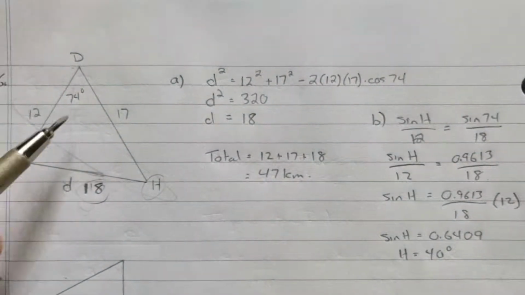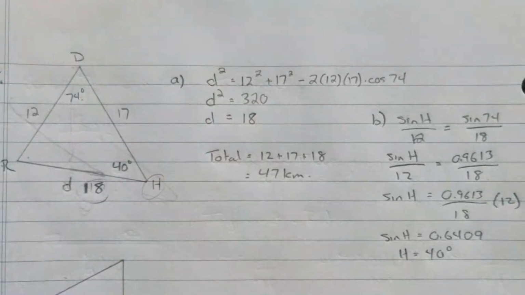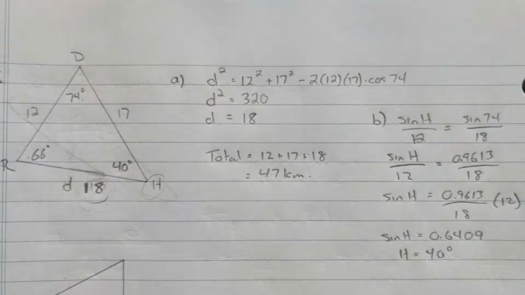And now I have 74. I got 40 degrees. And to find that last one, I'm just going to do 180 minus 74 minus 40. And that's going to give me an angle of 66 degrees here. And that's all there is to solving that triangle. Those are the two missing angles that were required in part 6b, rounded again to the nearest degree.